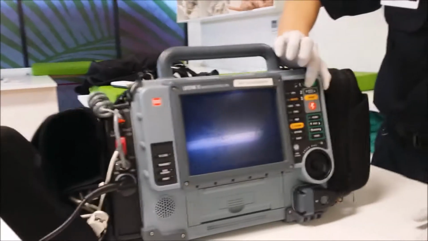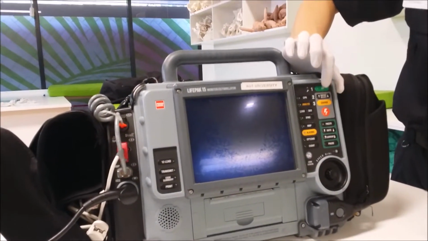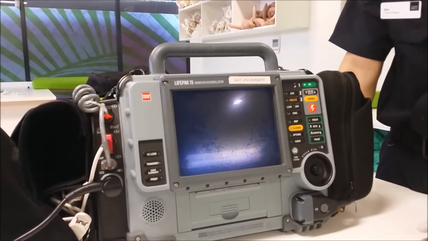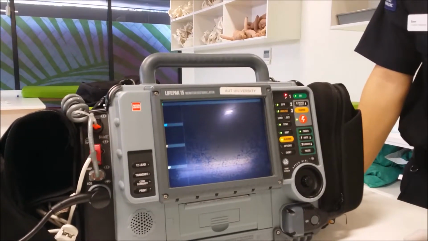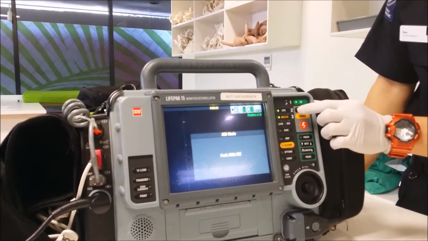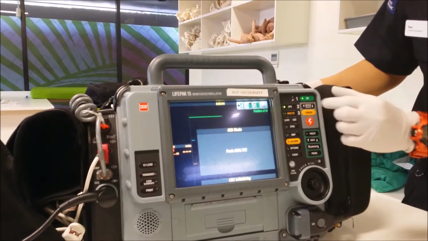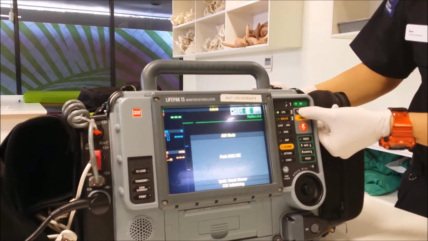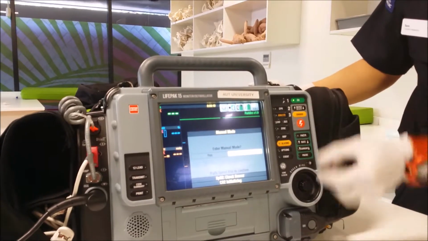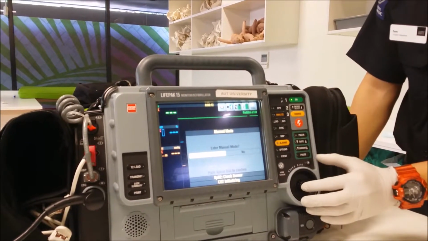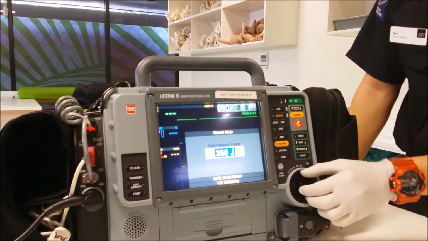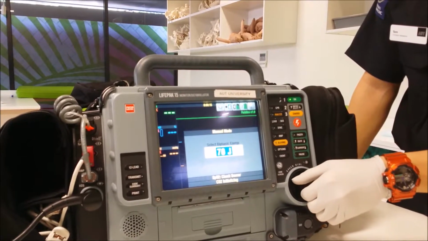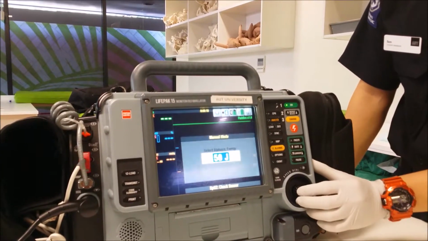So what you do is you just turn it on. Push analyze. And you just press energy select to get it into the manual mode. Okay. And then you just highlight manual mode using the dial to maneuver. You just turn this down to 50 joules.